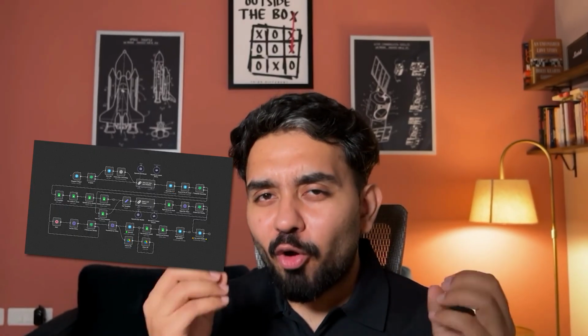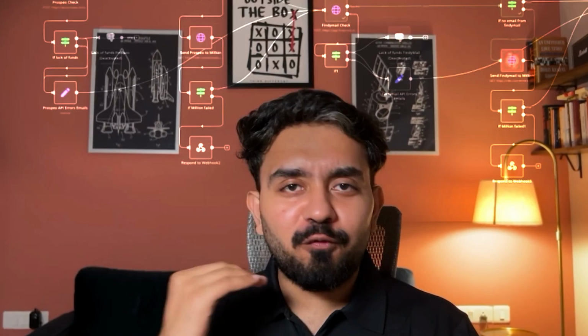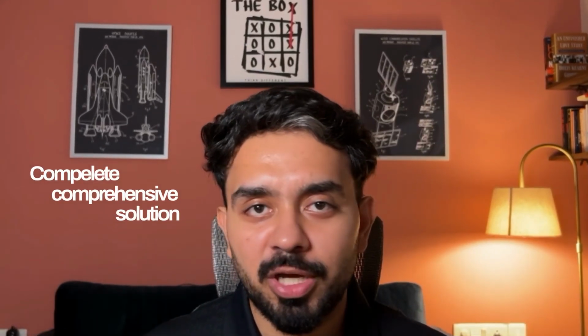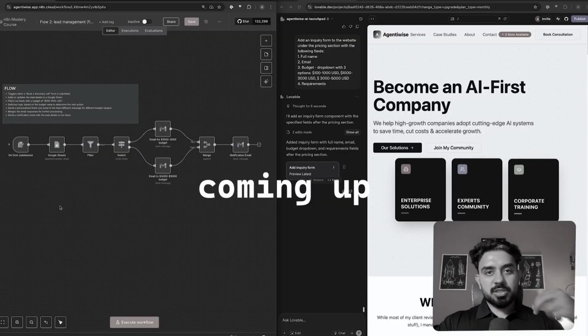How to turn your raw n8n workflows into full-fledged AI systems. Let's be honest, nobody wants to interact with your n8n workflows and click on that execute workflow button. No non-tech person, business person would want to interact and open up your n8n workflows. So how would you go about offering an end-to-end, complete, comprehensive solution to your clients? That's what this video is all about.